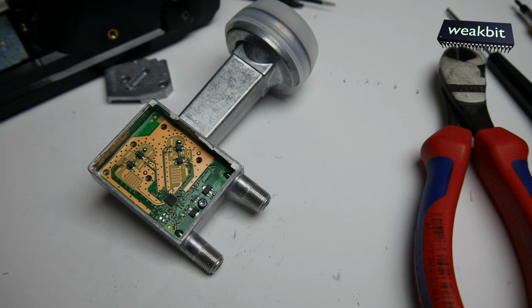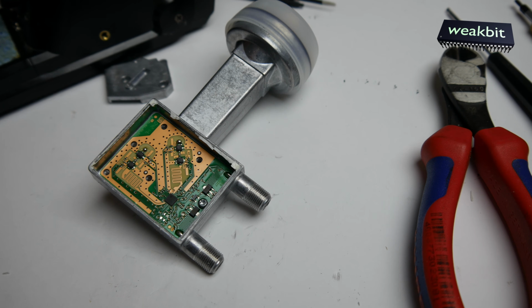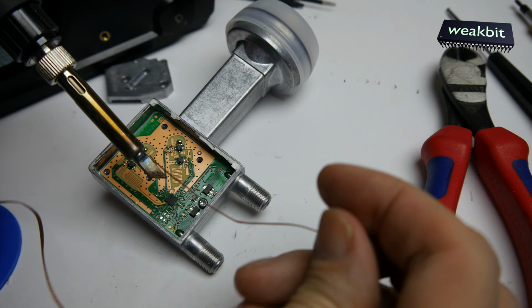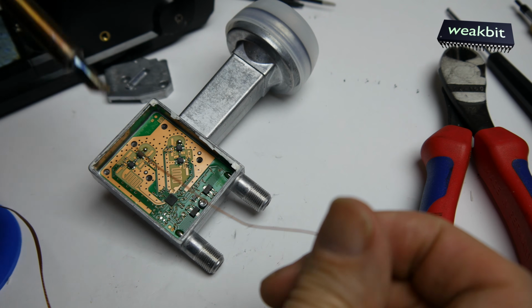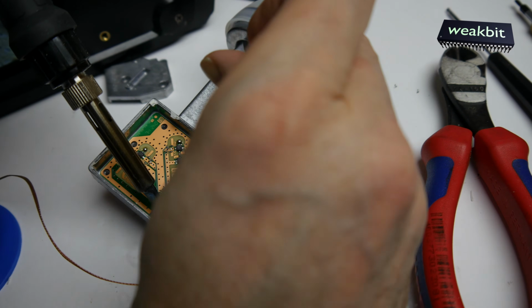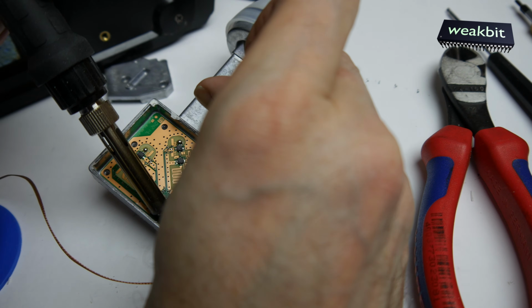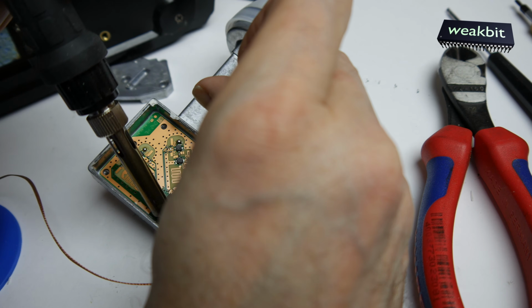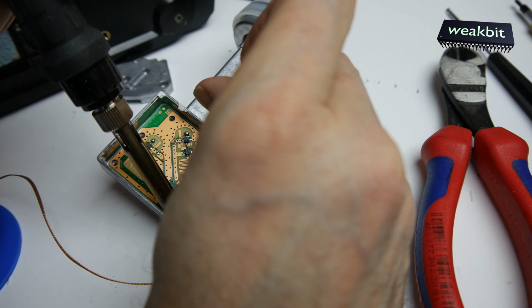And the next thing is that we must desolder this pin, and now I'm doing things I never thought. I'm soldering with my left hand and I desolder it with this, 307 degrees Celsius.